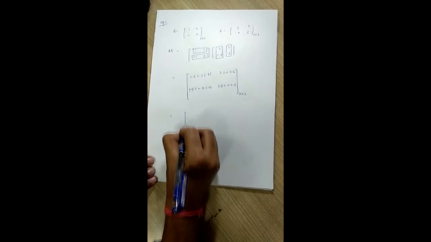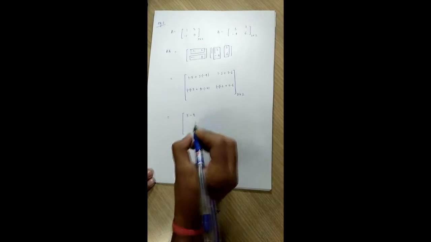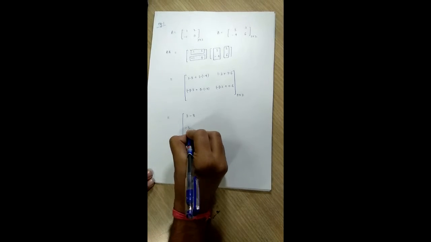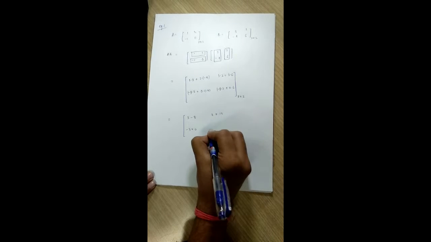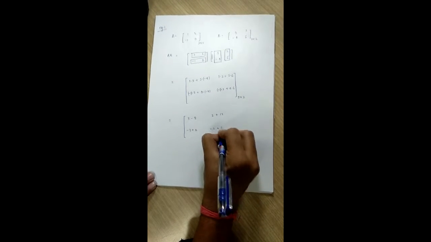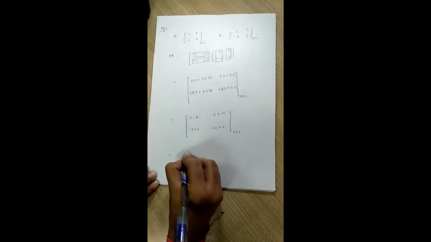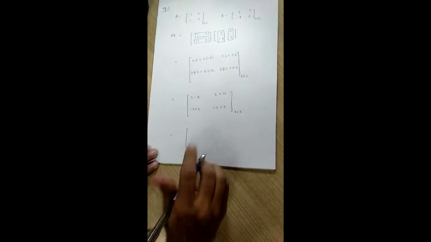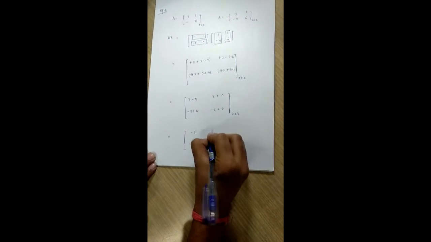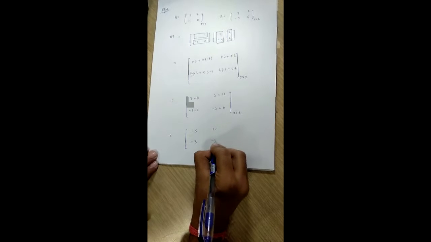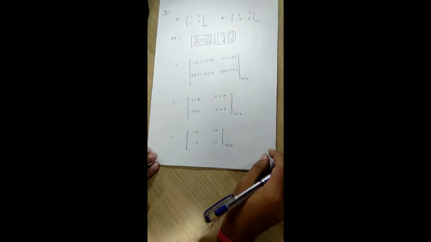Now this will become 3 minus 8, minus 3 plus 0, 2 plus 12, minus 2 plus 0, which will give us minus 5, minus 3, 14 and minus 2. So this will be the resultant matrix.